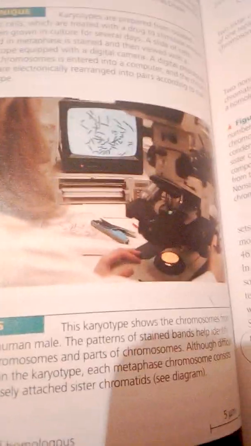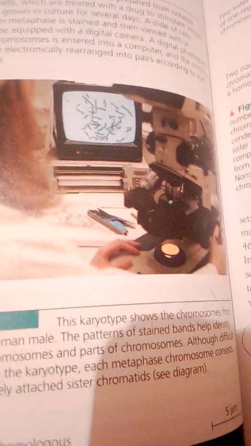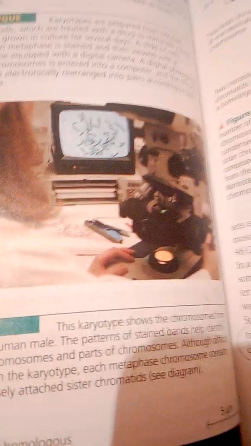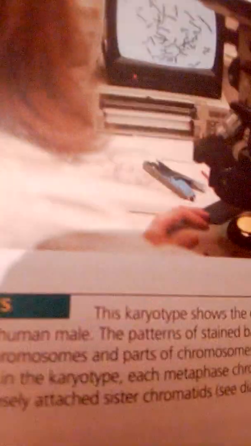The number of chromosomes in a single set is represented by n. Any cell with 2 chromosome sets is called a diploid cell and has a diploid number of chromosomes, abbreviated 2n. For humans, the diploid number is 46, 2n equals 46.